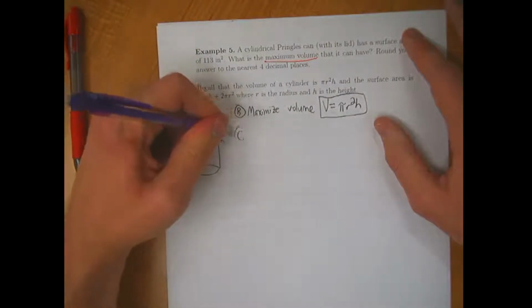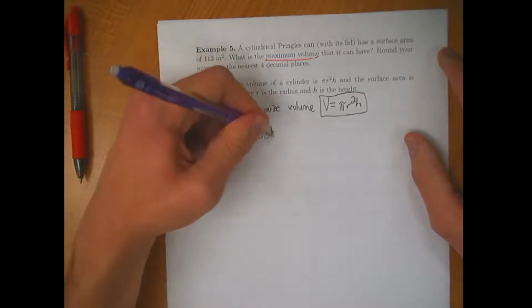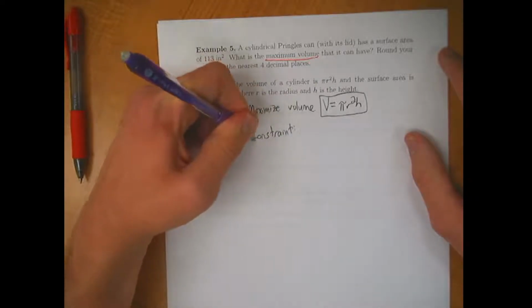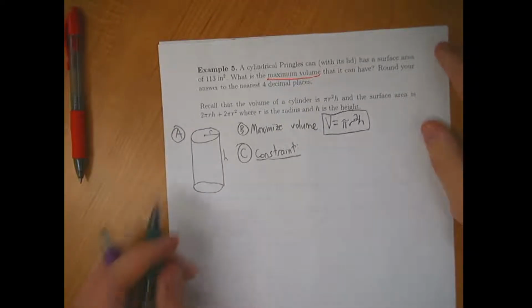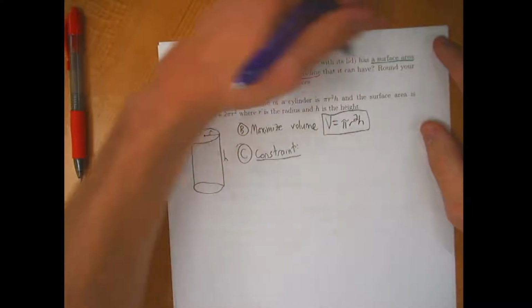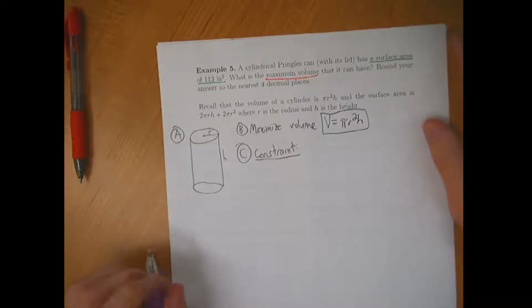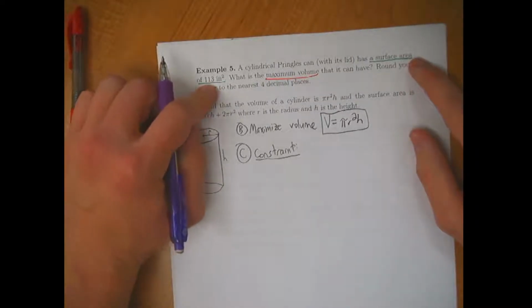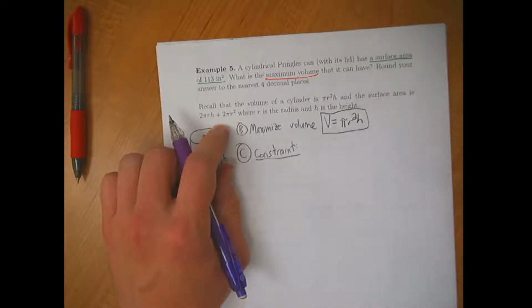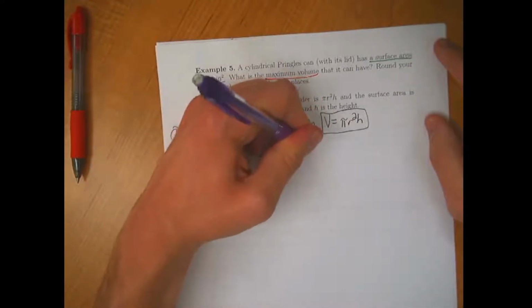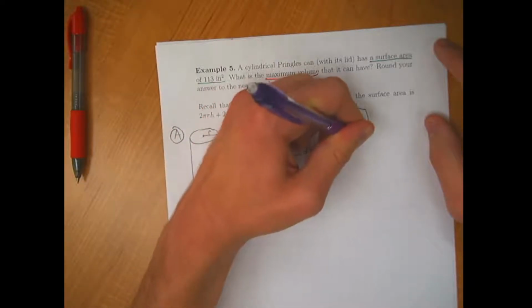Now part C says, what's our constraint here? The problem says that the surface area is restricted to 113 square inches. So if we're restricted to 113 square inches, and here's our formula for surface area, that tells you that 2 pi r h plus 2 pi r squared equals 113.